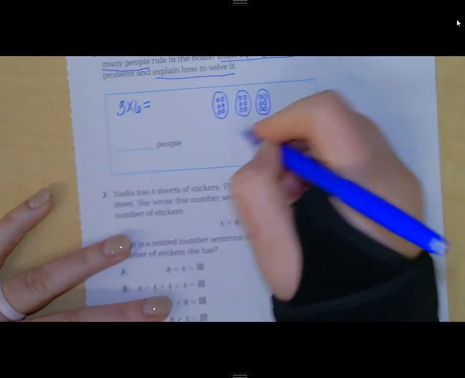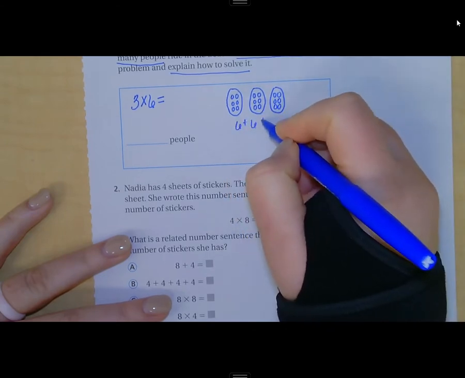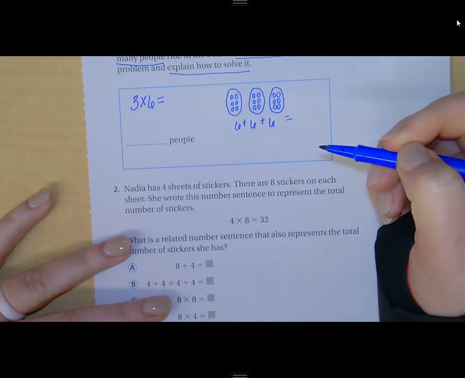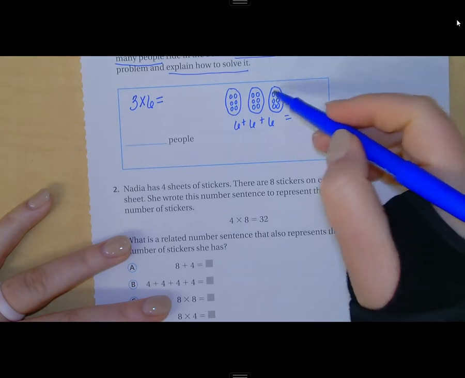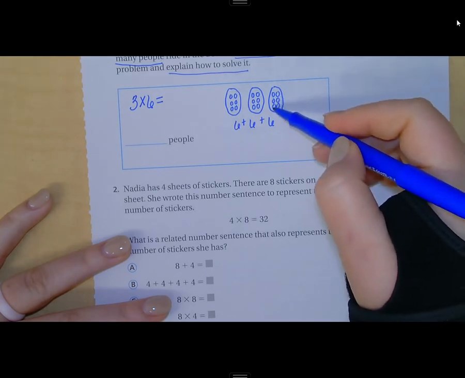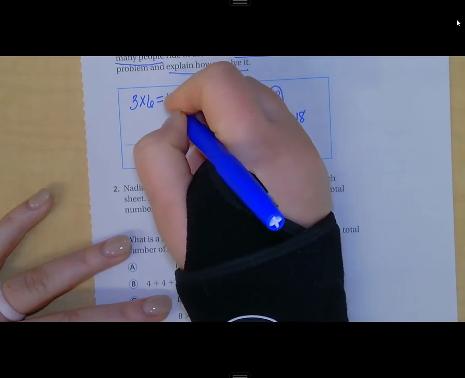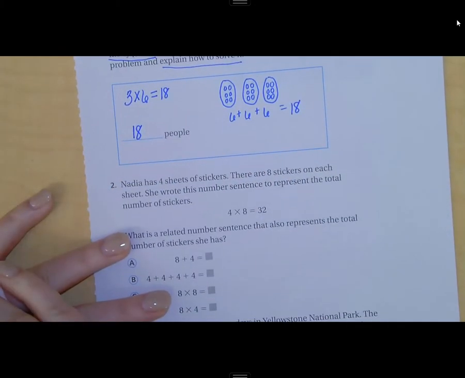So let's do 6 plus 6 plus 6, right? So 6 plus 6 plus 6. I know 6 plus 6 is 12. And then what's 6 more? 13, 14, 15, 16, 17, 18. So 3 times 6 is 18. So there's 18 people in all of the boats.